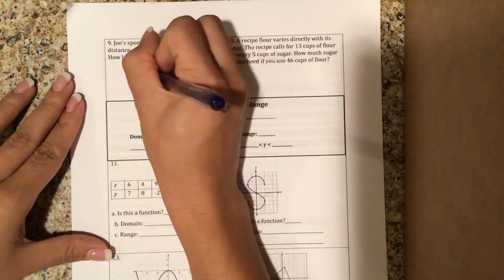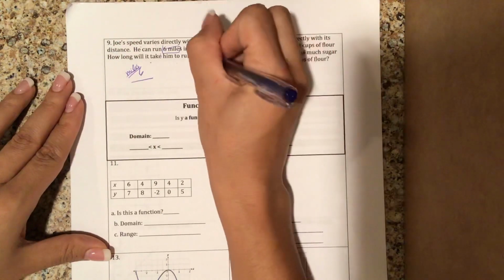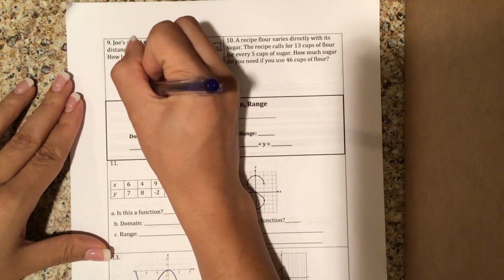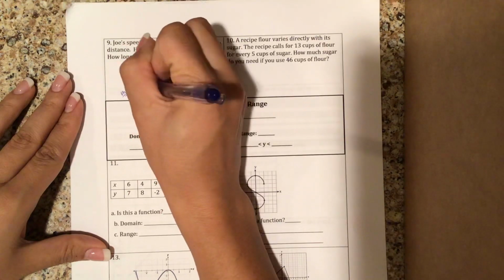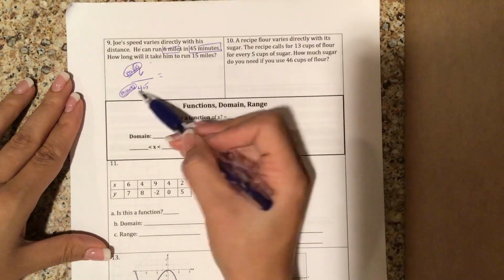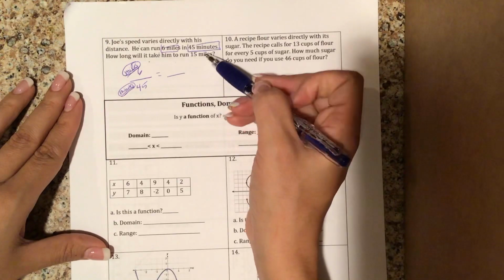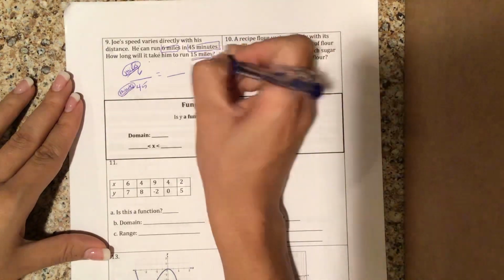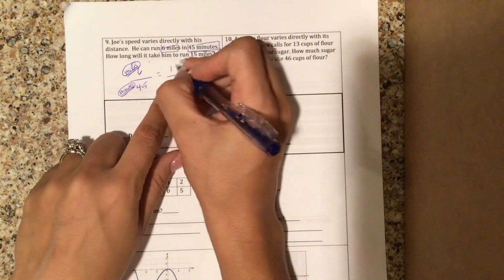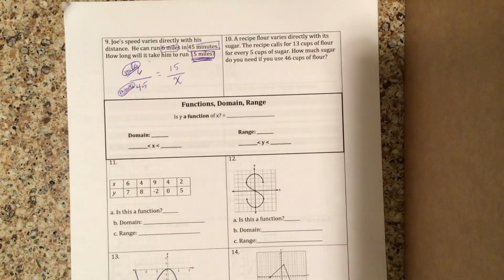So 6 was talking about miles over 45, which was talking about minutes. Okay, 6 miles in 45 minutes. So the question is, how long will it take him to run 15 miles? So 15 has the word miles with it. The miles was the top, so I put the 15 on the top. How long will it take? I don't know, so we put an x there.